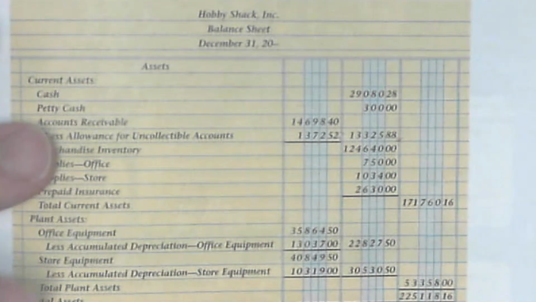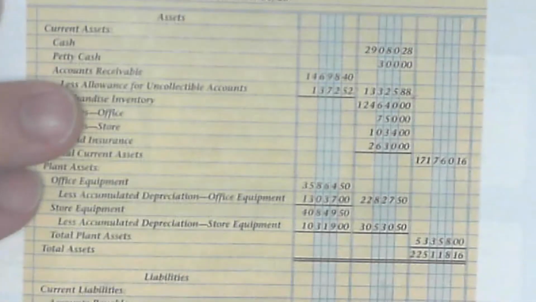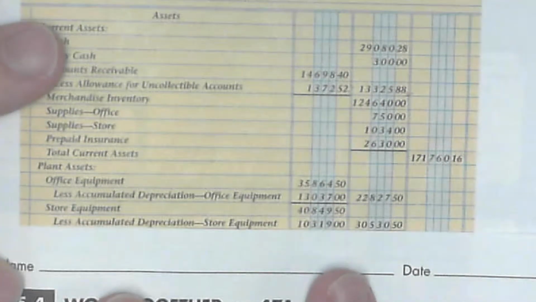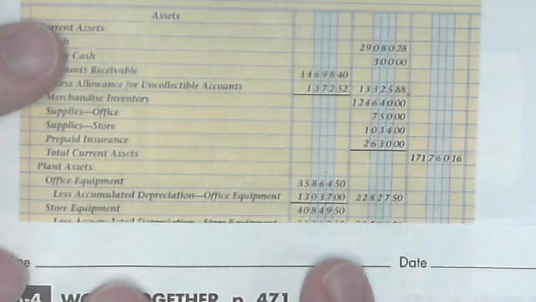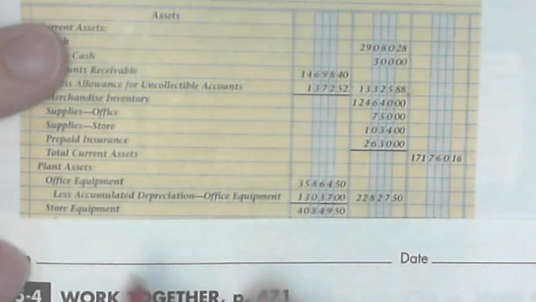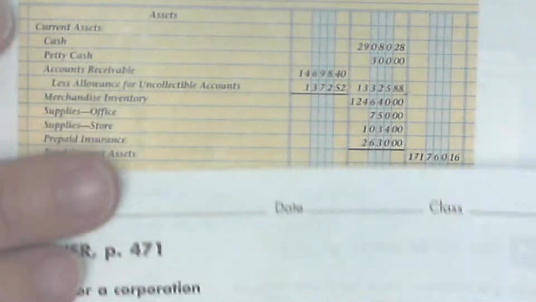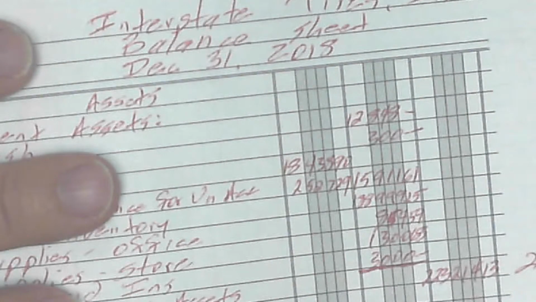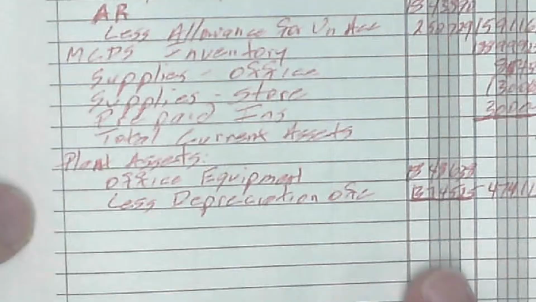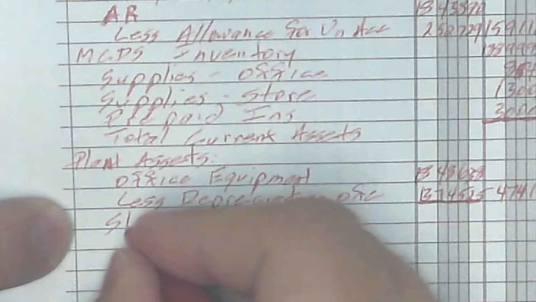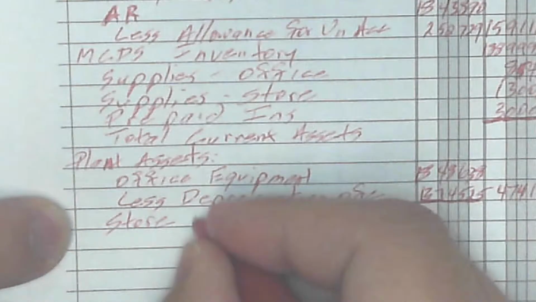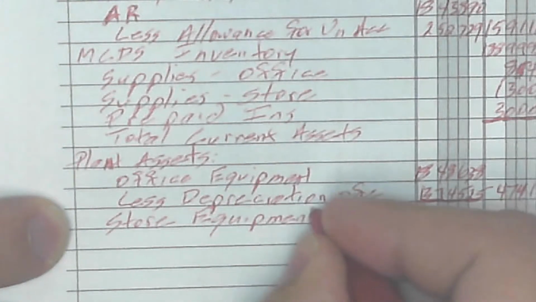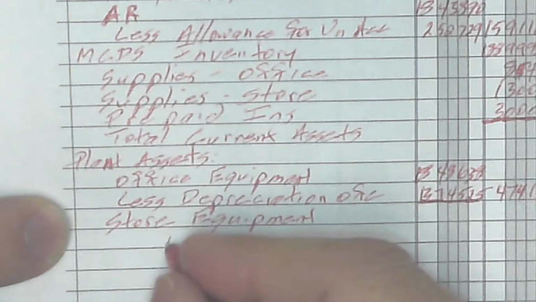Okay, so what's the next one? Okay, now we've got our store equipment. I'll put a line under here. So we've got store equipment. Then we're going to add depreciation of store equipment.